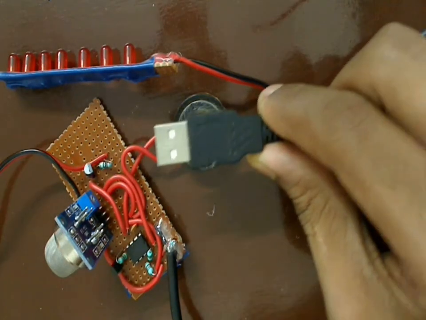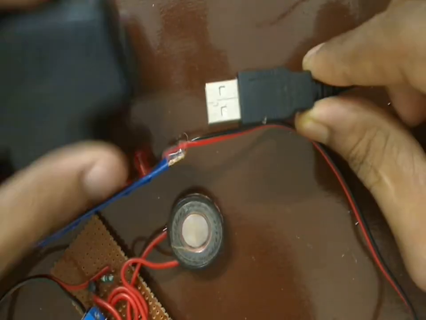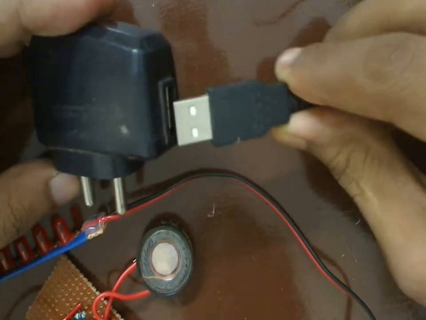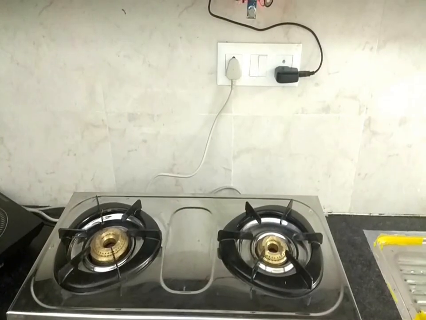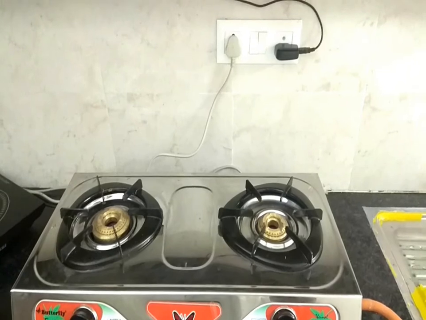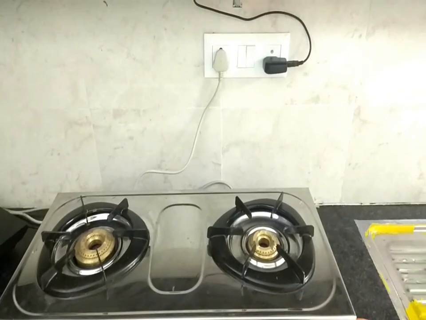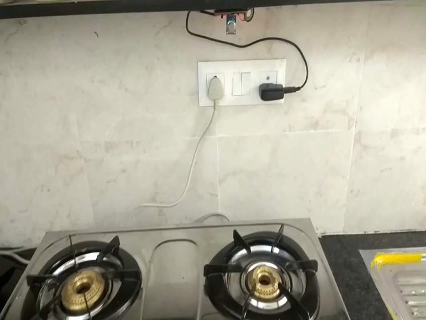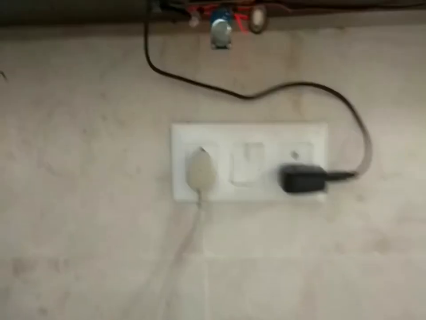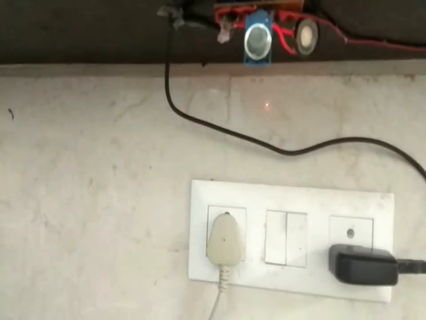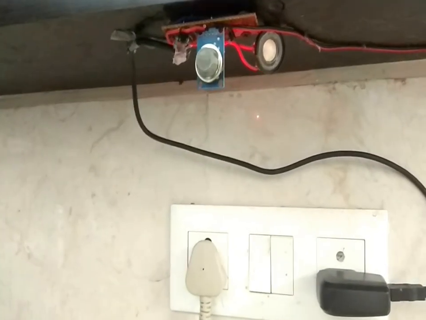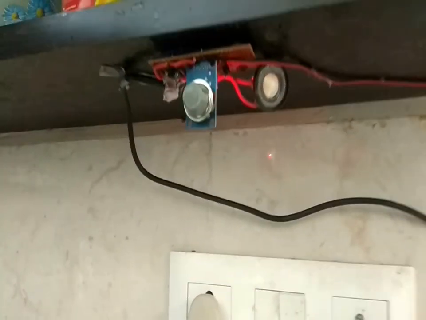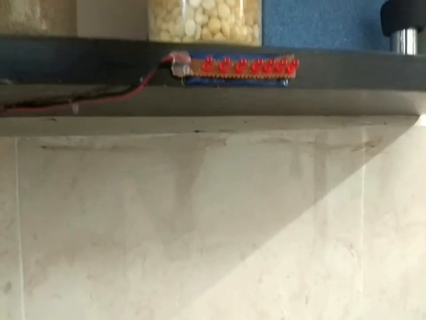Now let's connect the USB to a USB adapter and fix this in our kitchen. I have fixed the device here just above our stove, and I have connected the USB adapter into the socket. As you can see, currently it's switched on. I have also connected the LEDs a little away from the circuit, pointing to the other room such that it's visible from there.